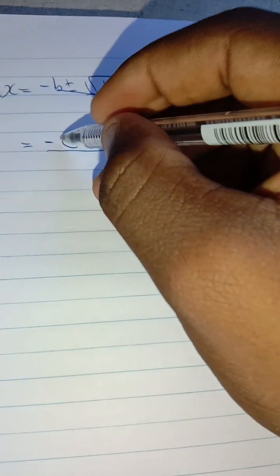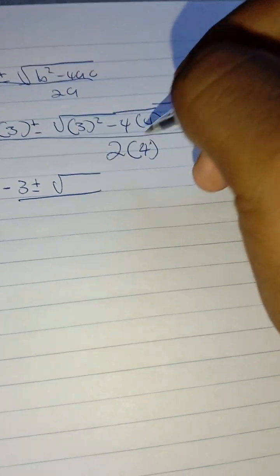Over 2a, a is 4. Then negative times positive is negative 3 plus minus. Then square root, 2 times 4 is 8.